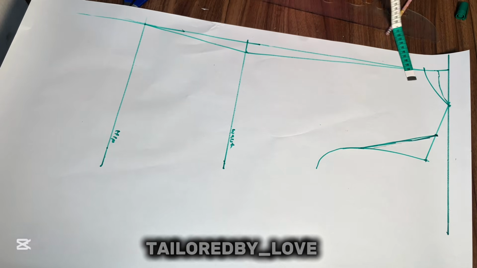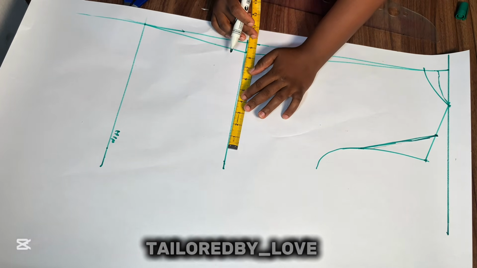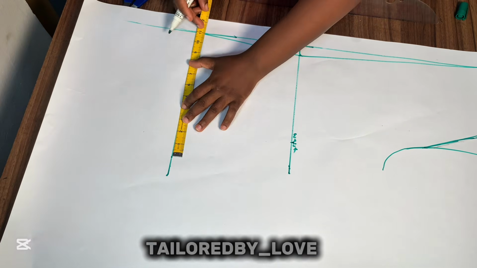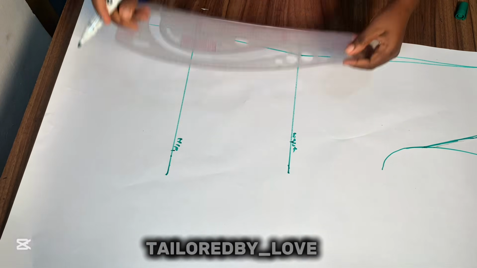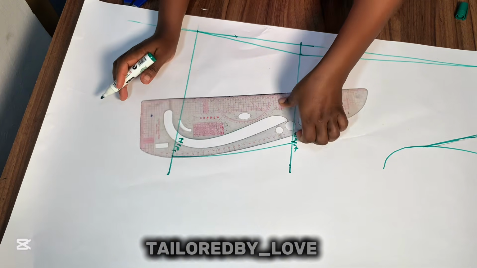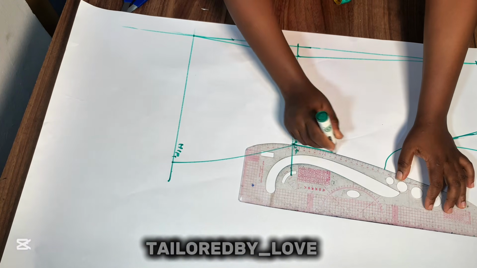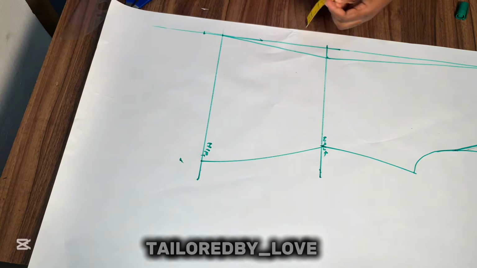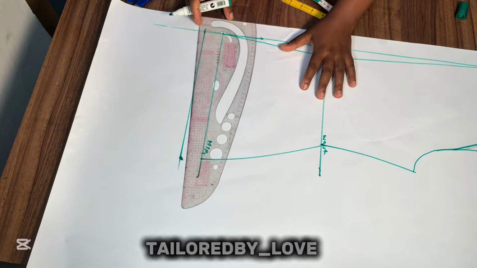On the waistline I'm going to be marking my waist measurement divided by 4. And on the hip line I'm also going to mark my hip measurement divided by 4, and I'll connect the markings together, just like so. Then on the hip area I'm going to be coming down 1.5 inches, and I will connect the markings with a straight line, just like so.